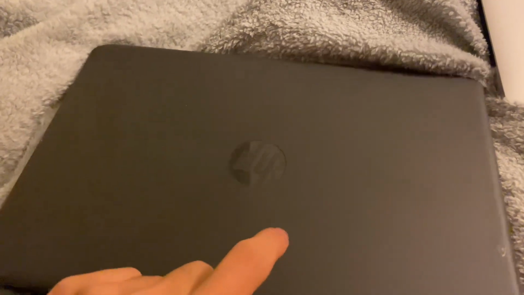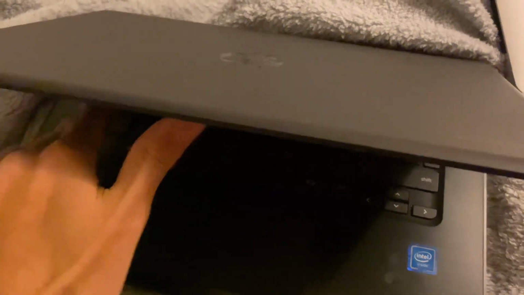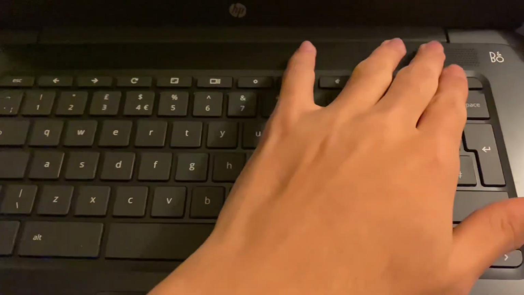Want Roblox Studio inside your Chromebook? I'm going to show you how you could get it. So let's open my Chromebook right here and begin with step number 1 right away.